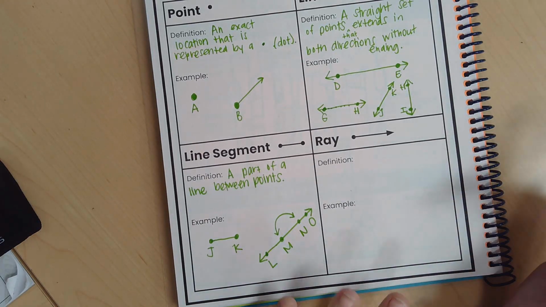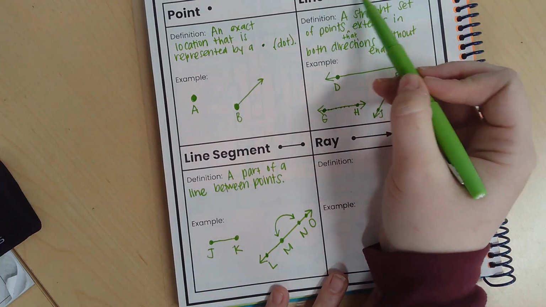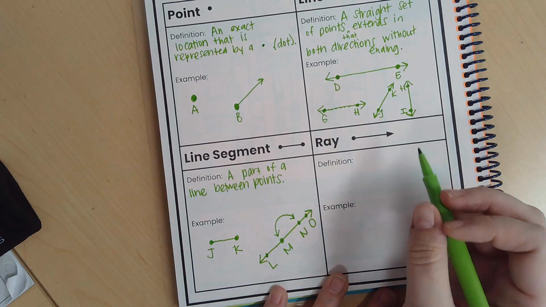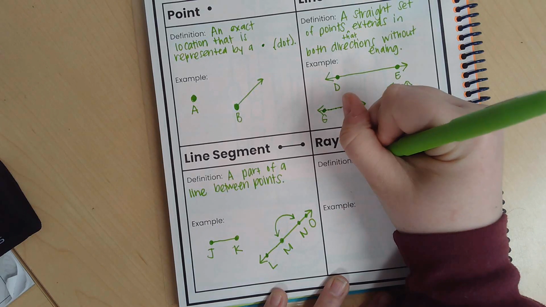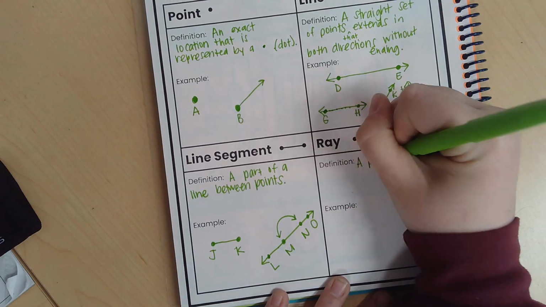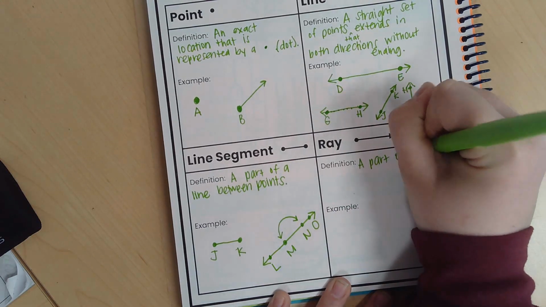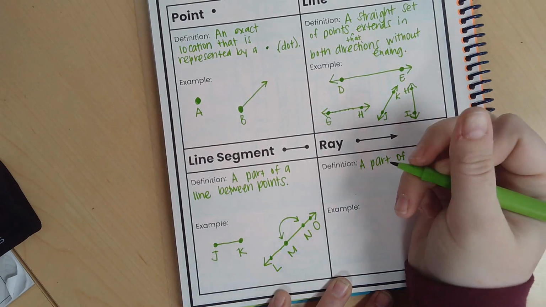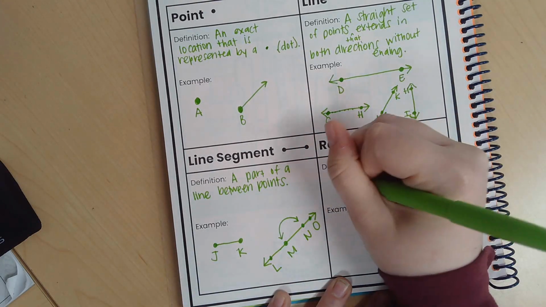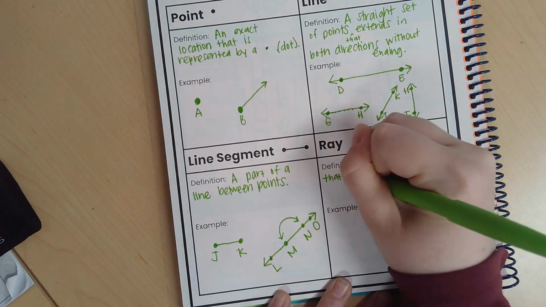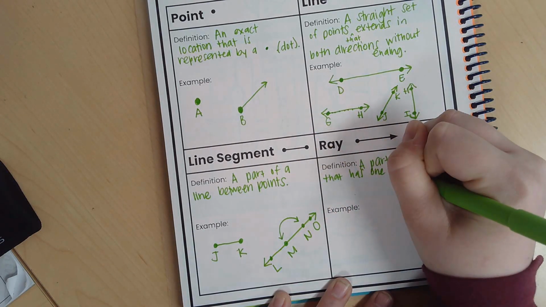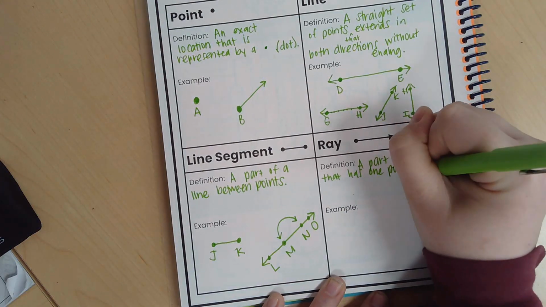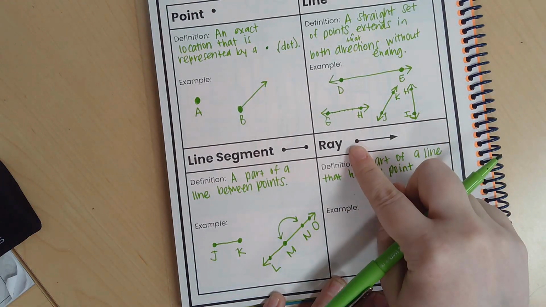A ray. So you can see a line extends both ways. A segment is a part of a line, and then a ray is a part of a line. So it's similar to a segment, but it has one point. So it ends. Sometimes that would be called an endpoint.